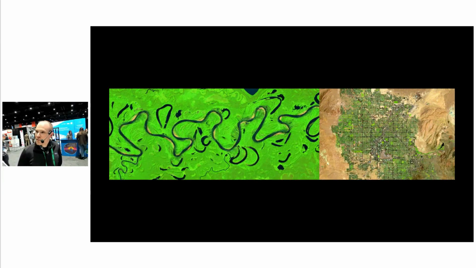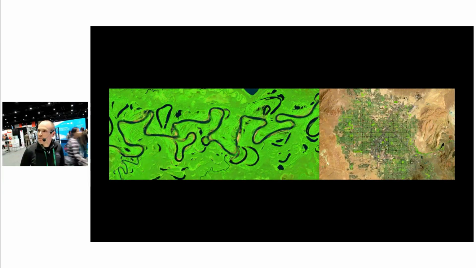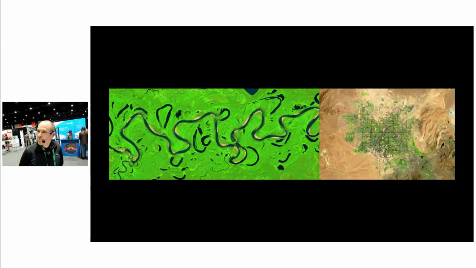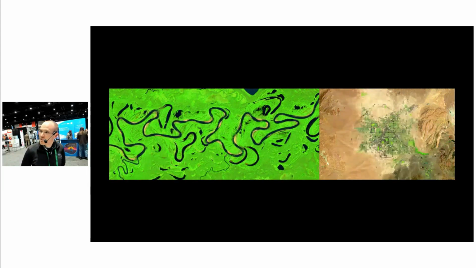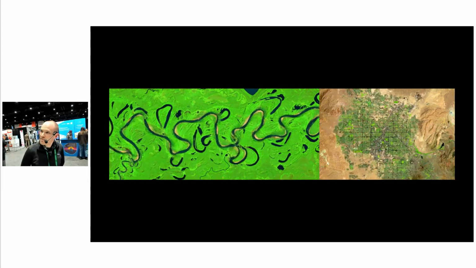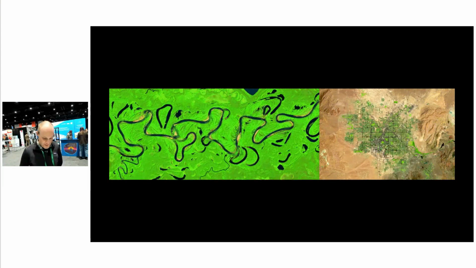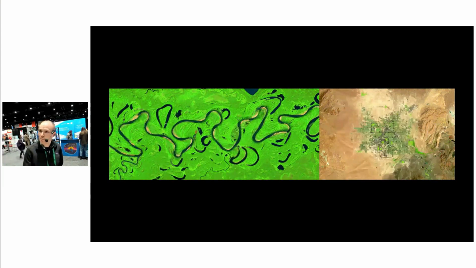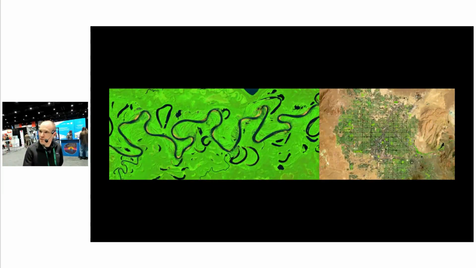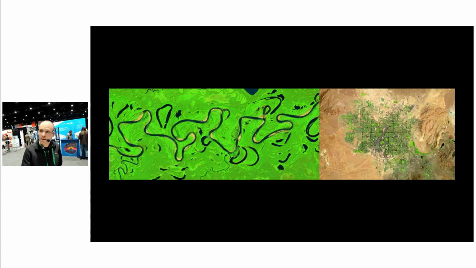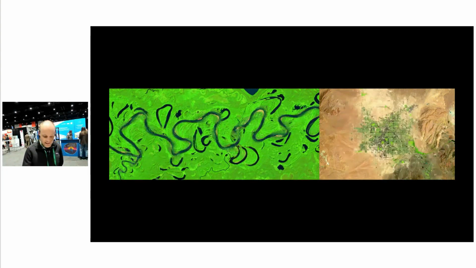We've got really dynamic rivers. This is the Ucayali River in Peru. On the left, on the right, we see Las Vegas increasing in size over time. And these are all annual composites, cloud-free imagery from Landsat 5 through Landsat 8 in this case.